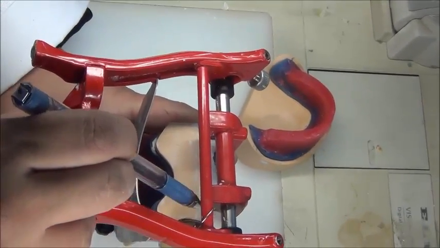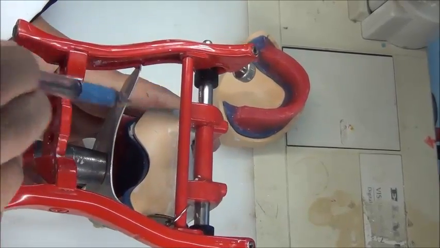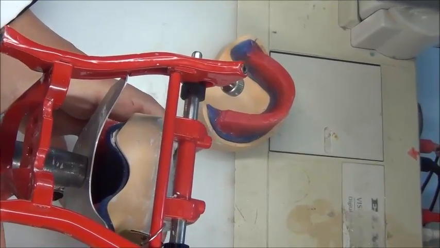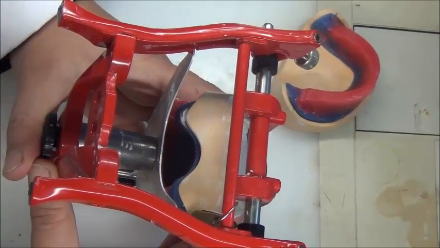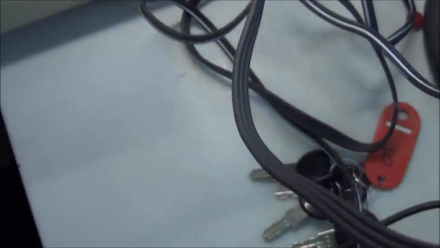This distance from this point down, and this point down, if I'm looking totally vertically on this, it should be centered. So I also could use this, looking at the articulator from behind. The cast is not shifted to one side or another.